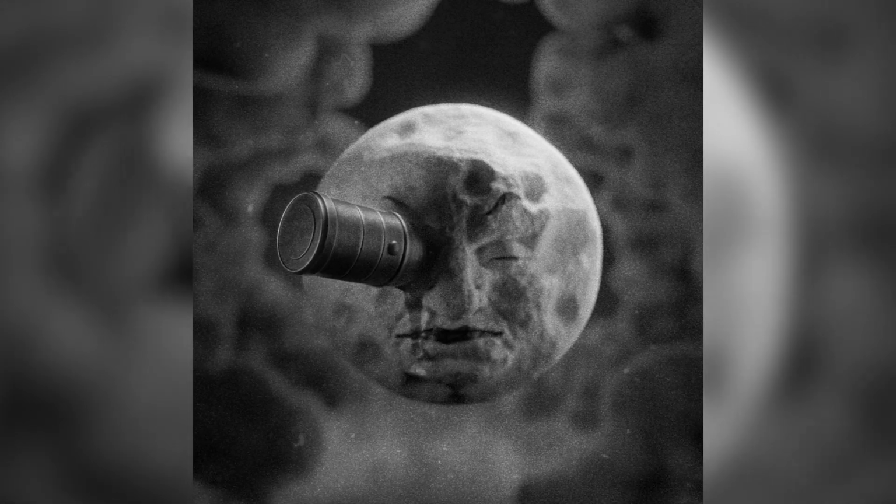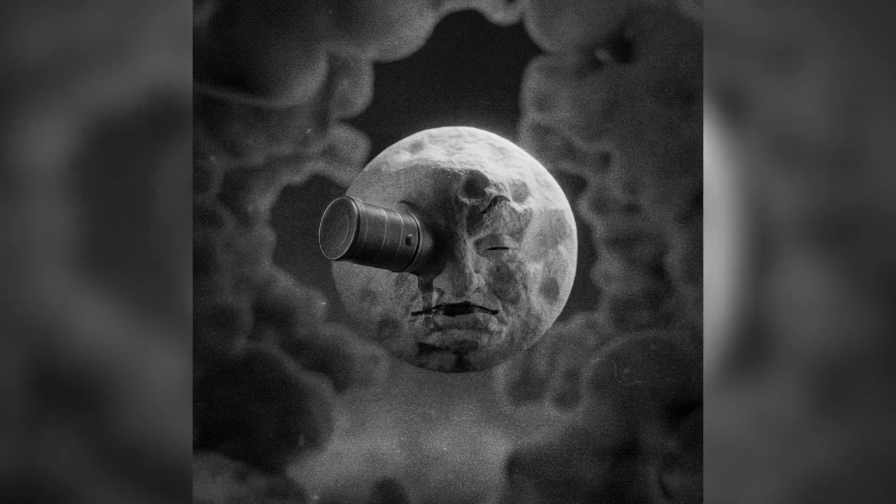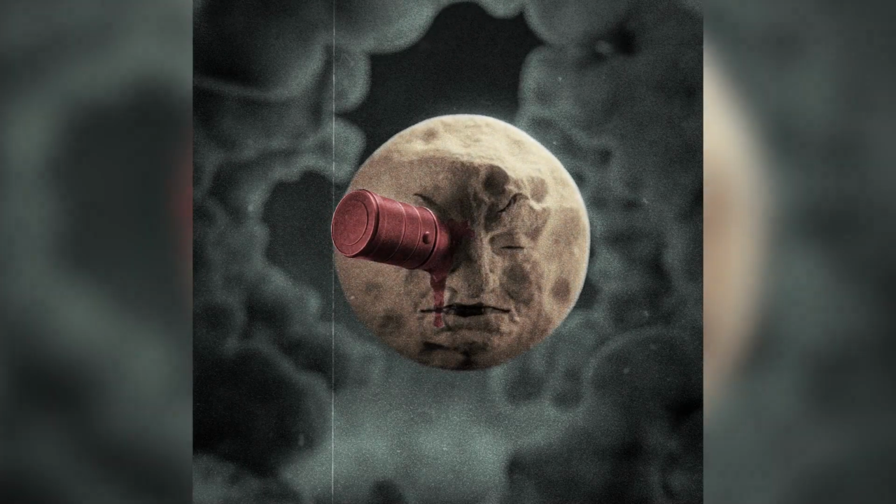Now you know how to add Technicolor to your black and white renders. And you also know that the Blender compositor is nothing to be afraid of.